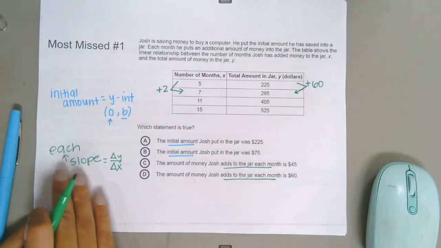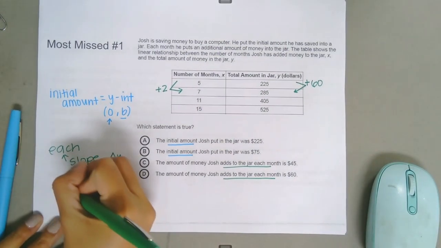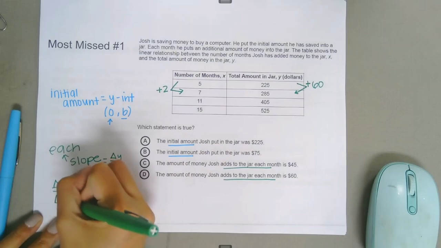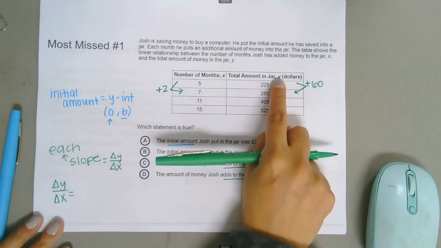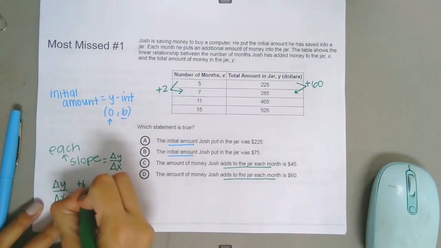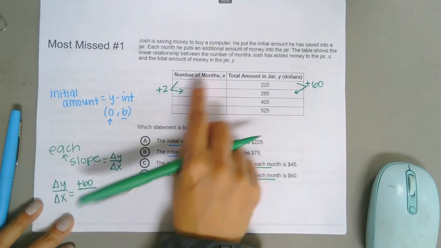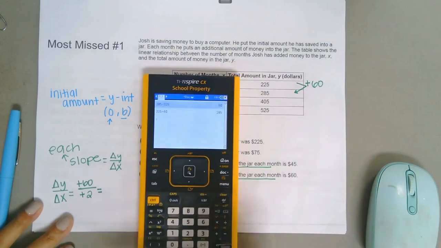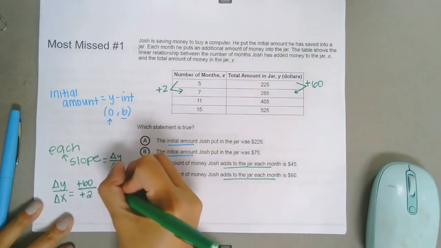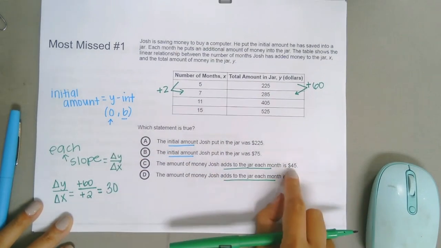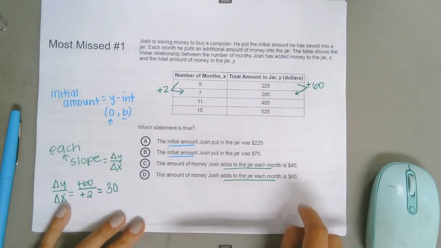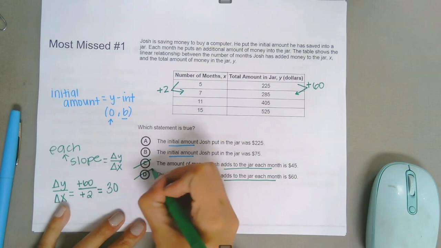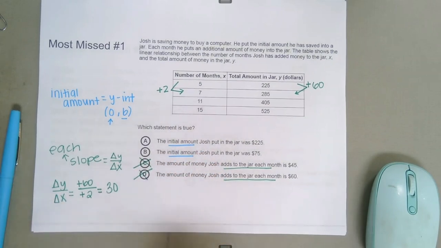So if I'm going to find my slope, I need my change in y over my change in x. My y's changed by plus 60. My x's changed by plus 2. And if I simplify 60 divided by 2, that gives me 30. But C says 45 and D says 60. So it's not C or D.